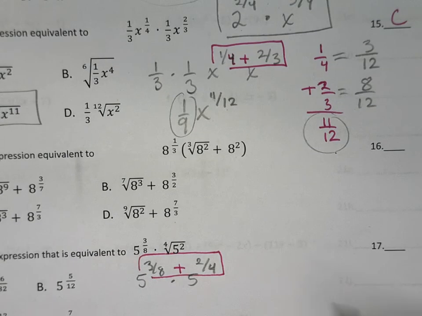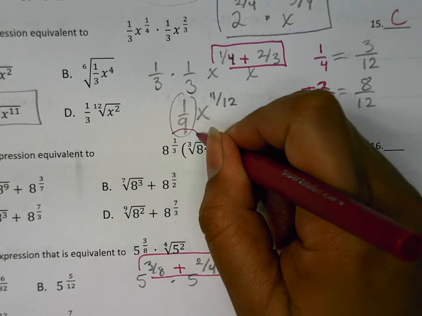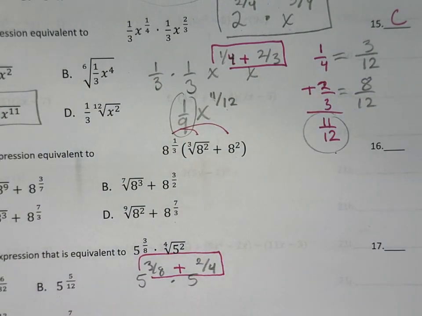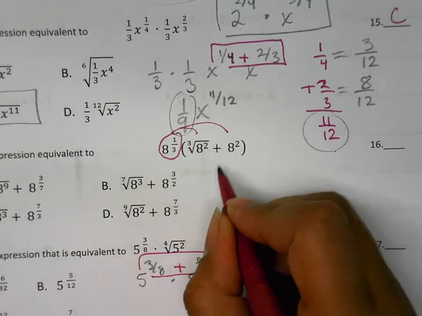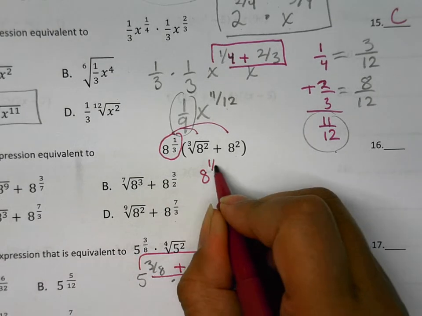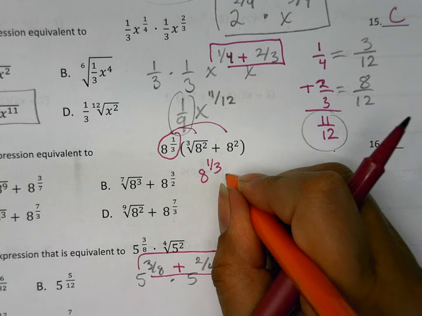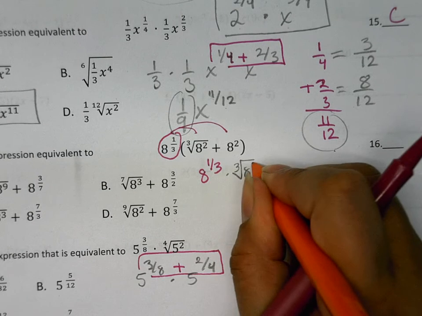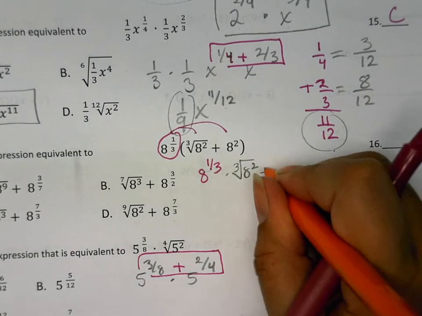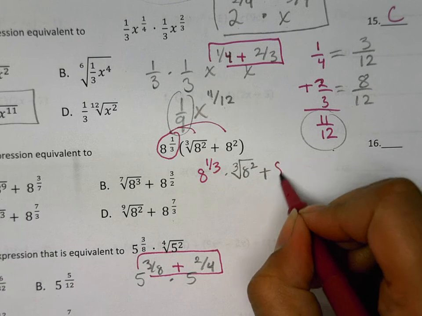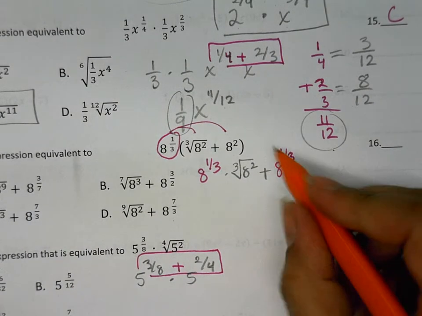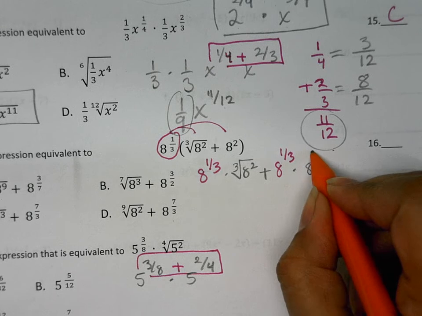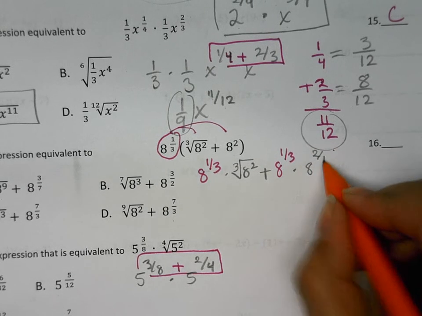Okay, I'm going to distribute. Do you guys see that it's a distribution problem? Yes. 8 to the 1/3 is getting distributed to both. 8 to the 1/3 times the cube root of 8 squared plus another 8 to the 1/3, but this time times what? 8 to the second power. I'm going to put that as 2 over 1 just so I remember it's a fraction.